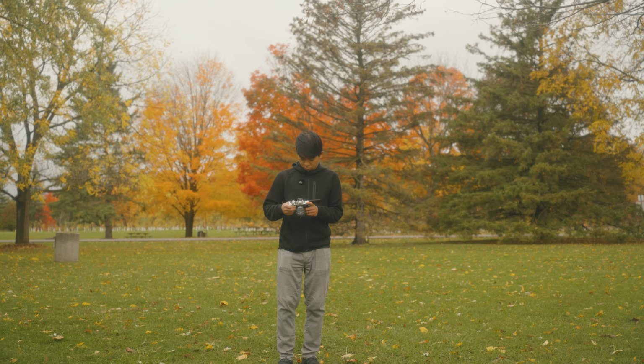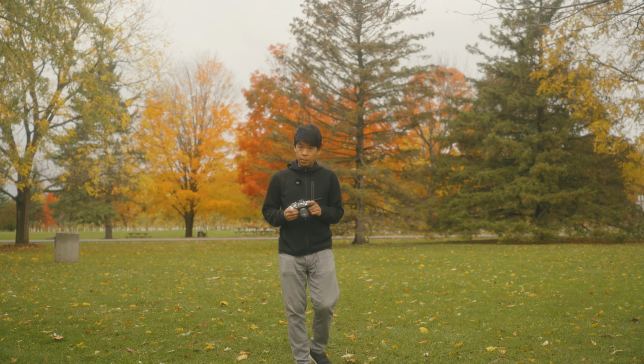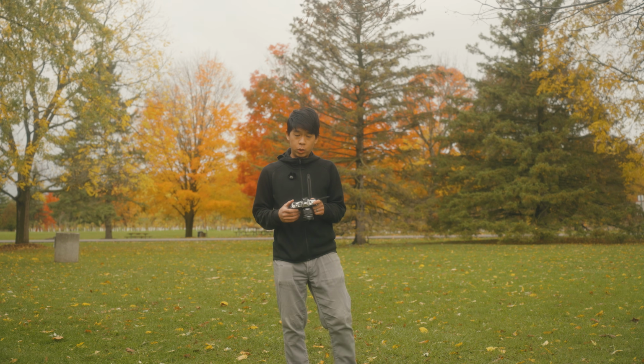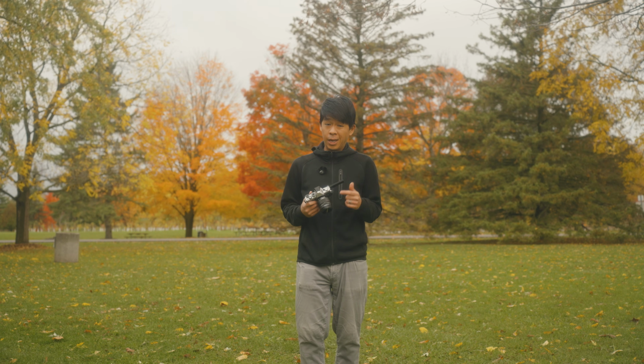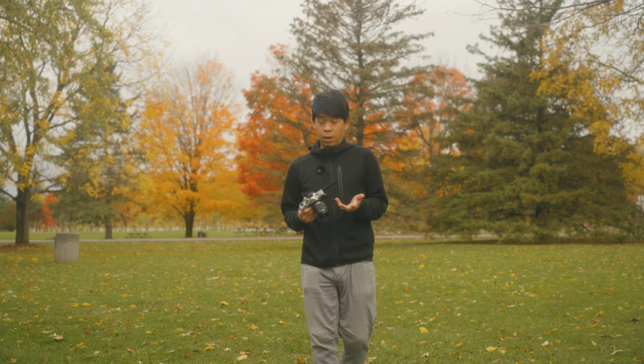That's it for this video. These are all the computational modes on the OM-3 specifically, and let me know which of these modes or features you see yourself using, and which one you would like to have in your own camera.